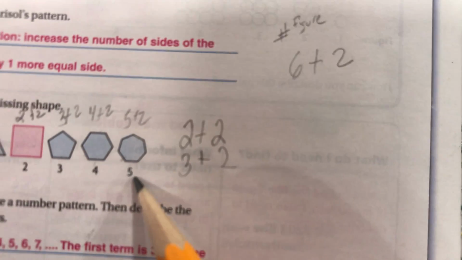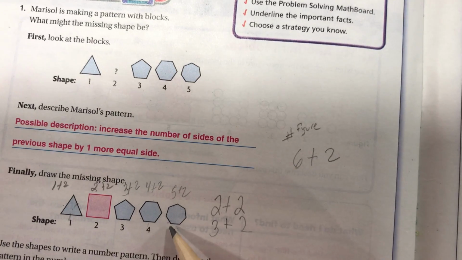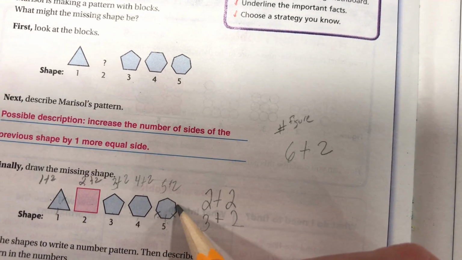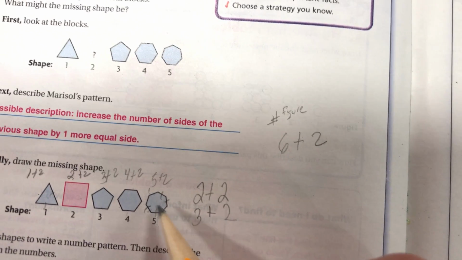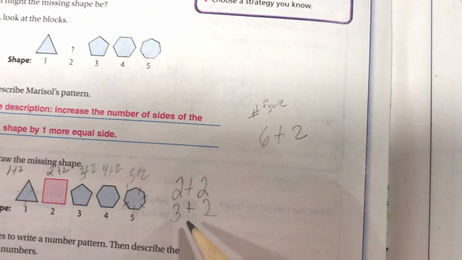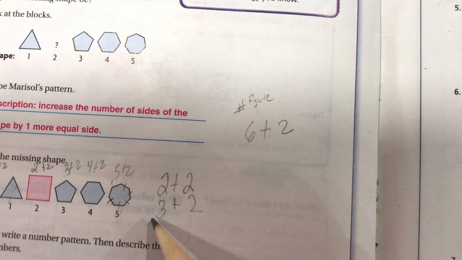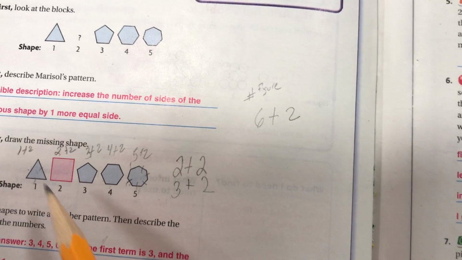So if you go back to this figure here, figure number 5, well, it had 1, 2, 3, 4, 5, 6 sides. So the next figure is going to be the figure number, which is 6, right? Plus 2 more. It's always an increase of 2. And that's how they got that one for number 3.